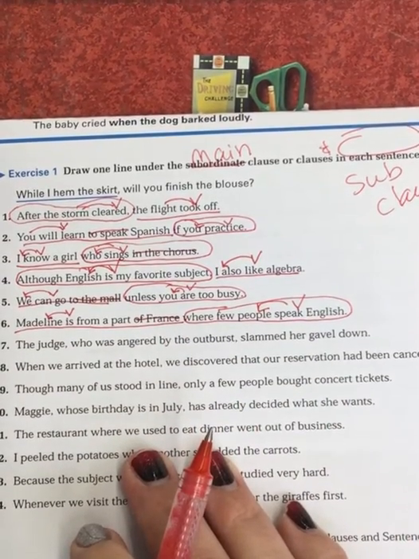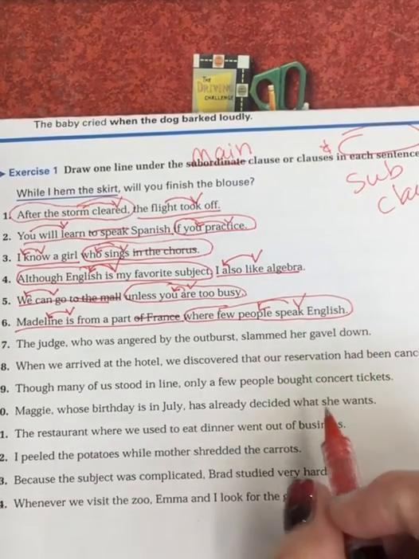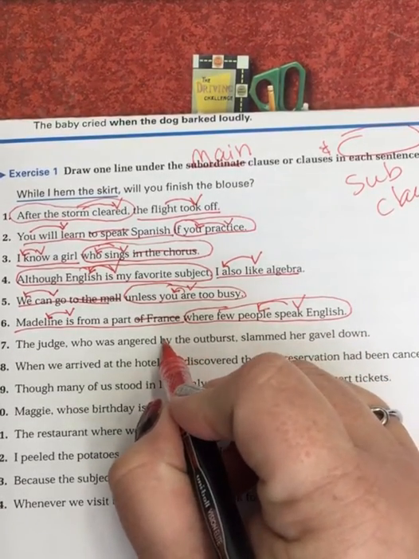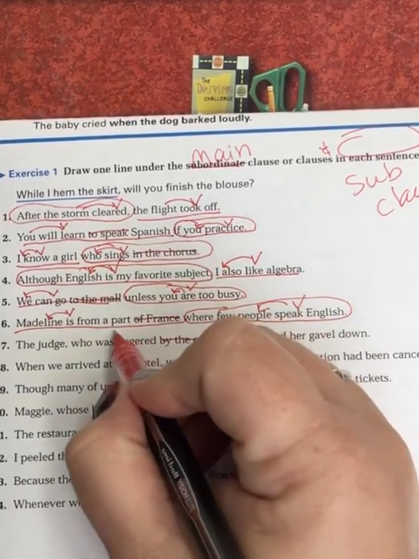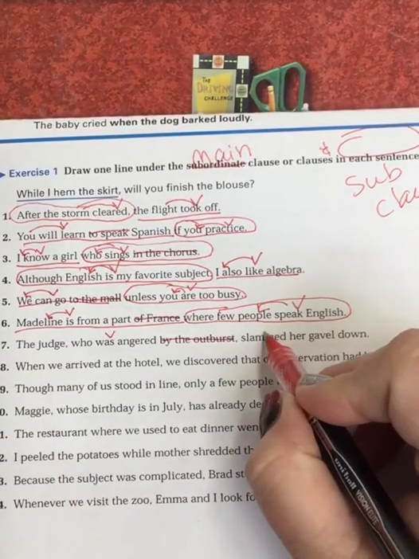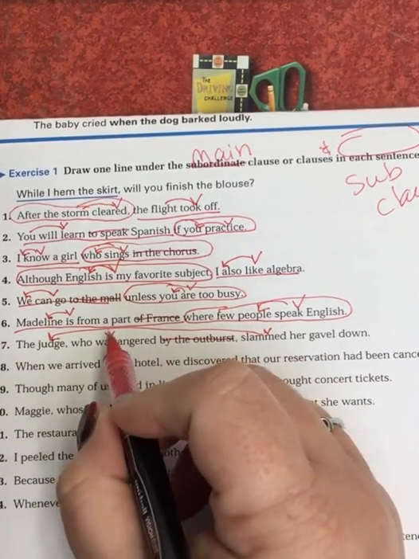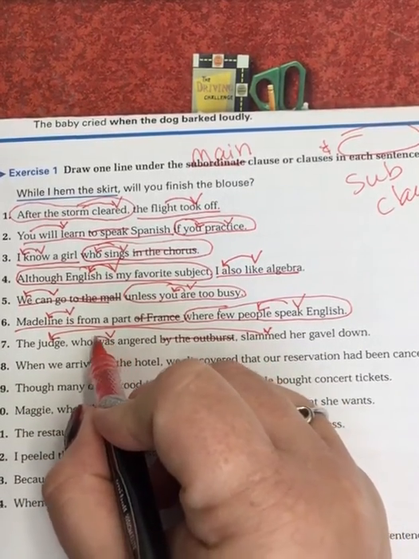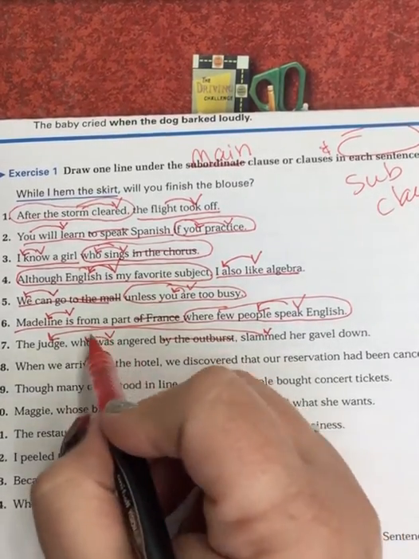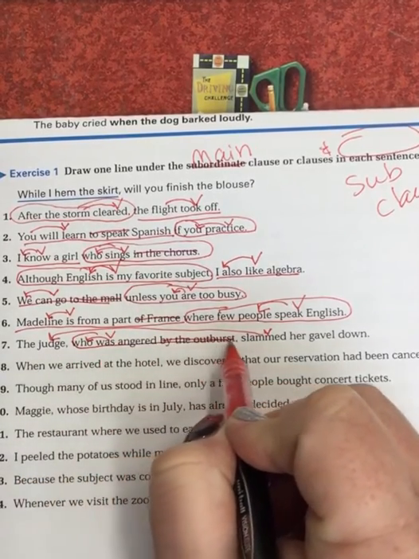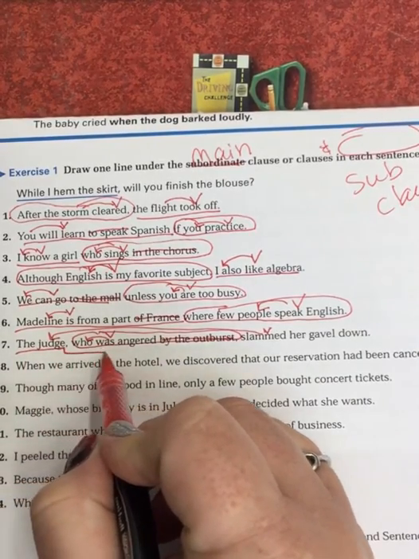Number 7. This is a trick. The judge, who was angered by the outburst, slammed her gavel down. Prepositions? By the outburst. Okay, verbs. Slammed. Who slammed her gavel down? The judge. Who was angered? What's the subject? Who. Subordinate clause: who was angered by the outburst. Main clause. Remember, this is the little bracket sentence.